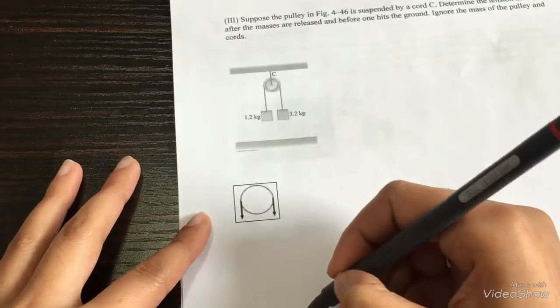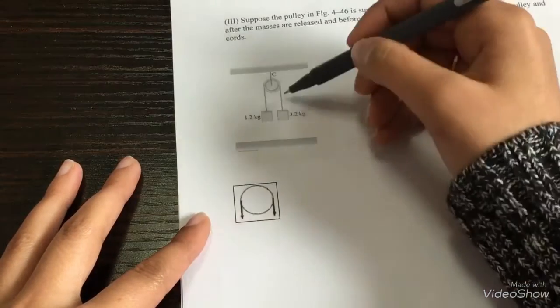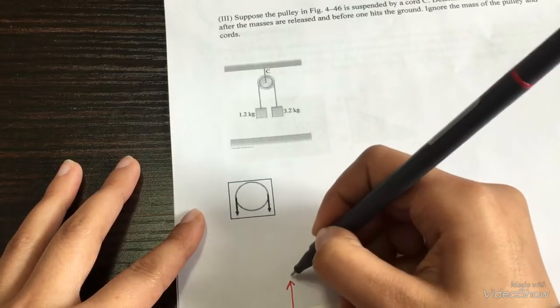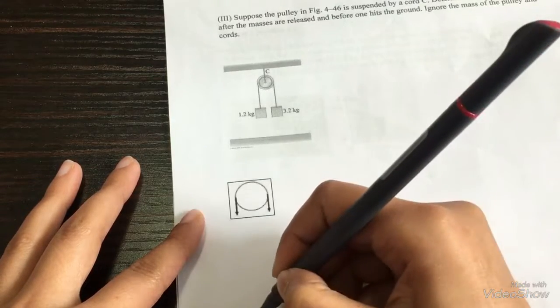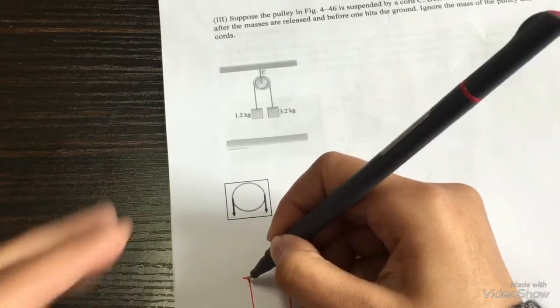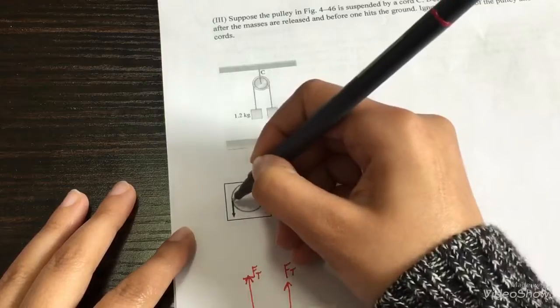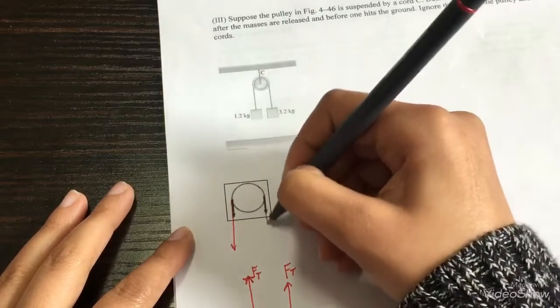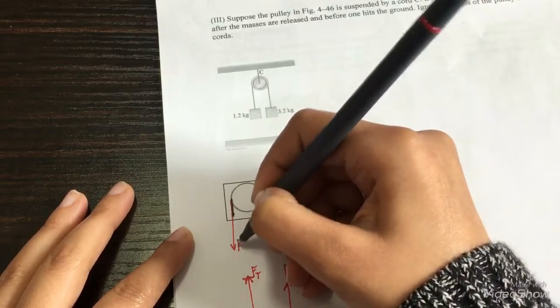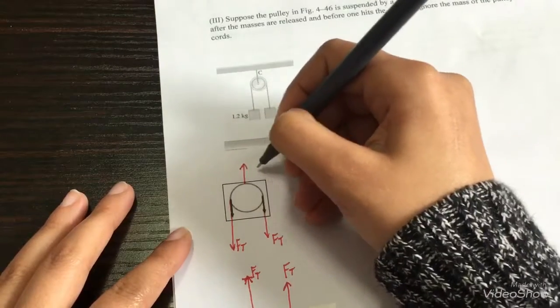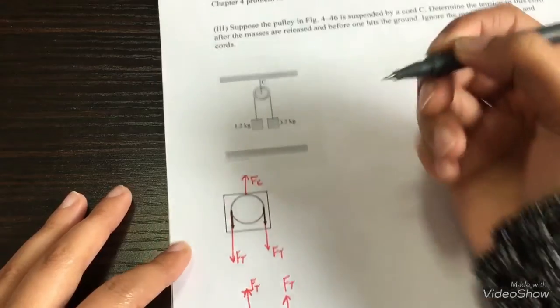Since it's the cord, we also have a tension force, and here we have the same tension force for both of them.